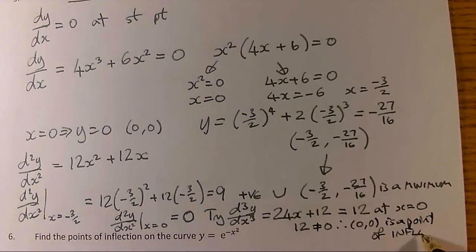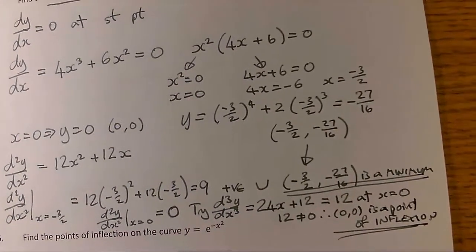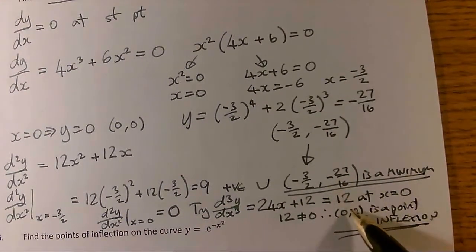And I've run out of room here, so I have set this out really badly. But I can double underline that, and I can double underline that, and I'll just about get away with that presentation, I hope. Okay, so I've got the two stationary points, I've got their coordinates, and I've got what kind they are.